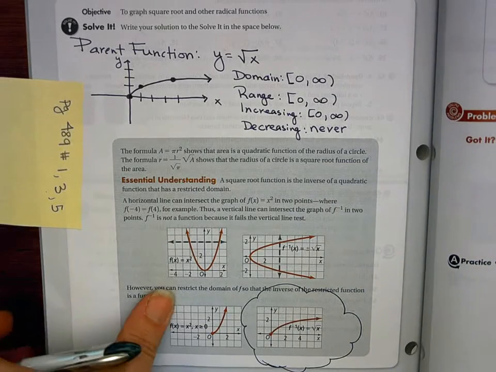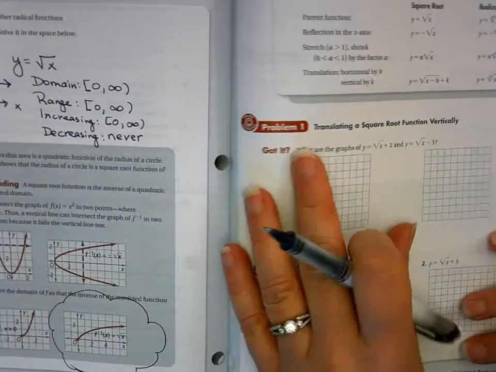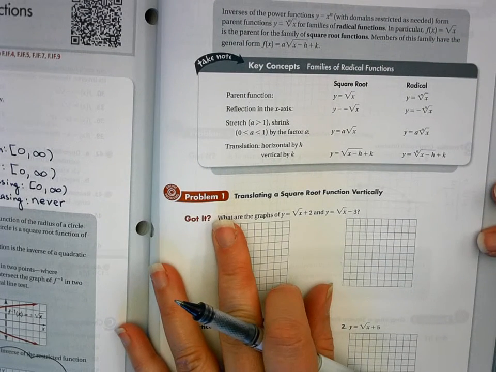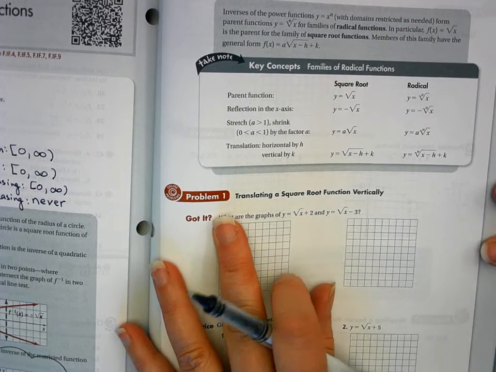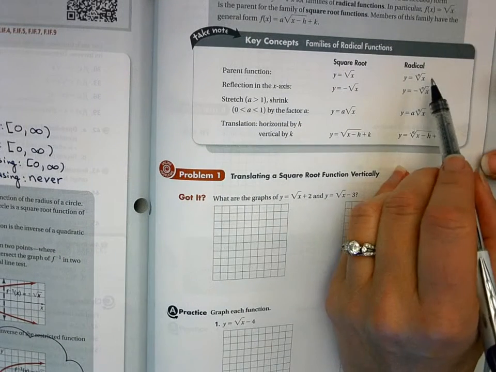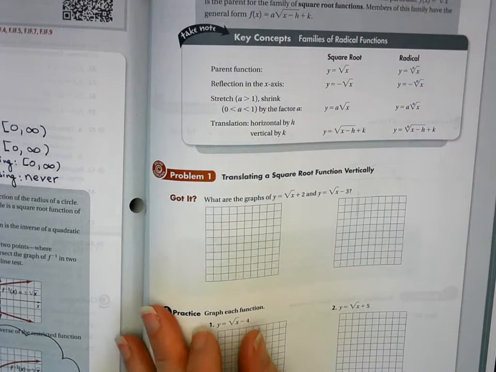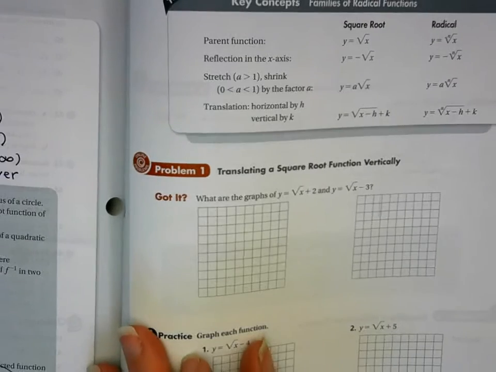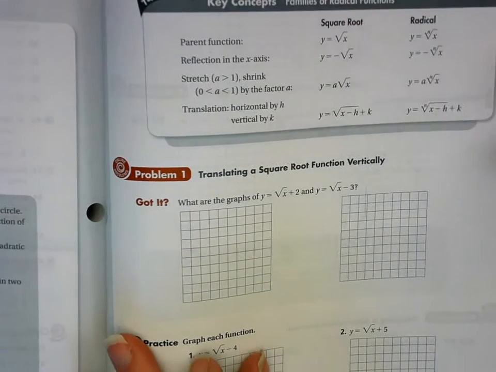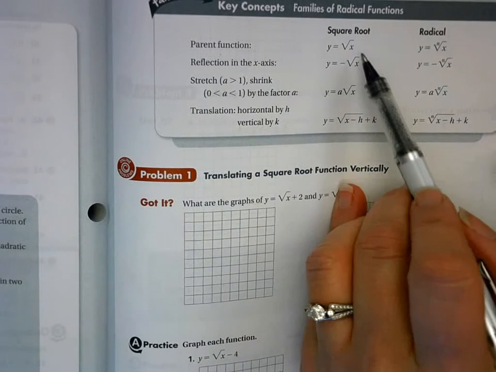So now we're going to switch to the second page here. So look at some key concepts. So these are our families of radical functions. Okay, so we're only doing the square root, so we won't be doing cube roots or fourth roots, which is all of this over here. And some of this language and some of the way they write it is going to look similar to what we're used to. So we know the parent function is the square root of x.